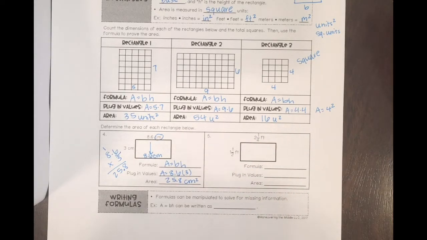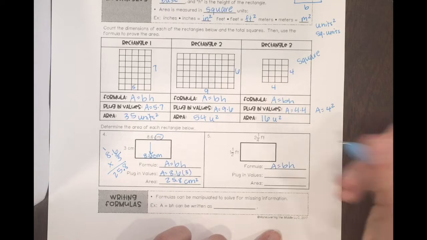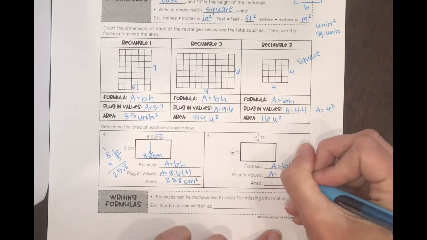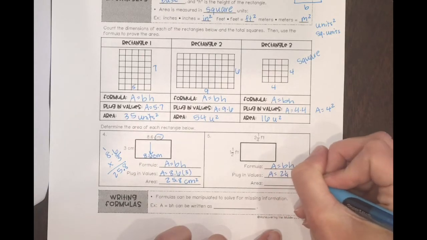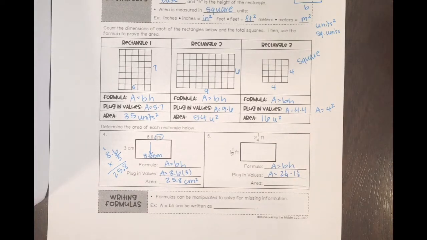The next practice problem has fractions in it, but we can still do that. Area is base times height again. In this situation, the base is 2 1/4 foot, and the height is 1 1/2 foot. There's a couple of options we could do here. We could change our fractions to decimals and multiply like that, or we can change our fractions to improper fractions. Right now they're mixed numbers. Change them and then multiply the fractions.